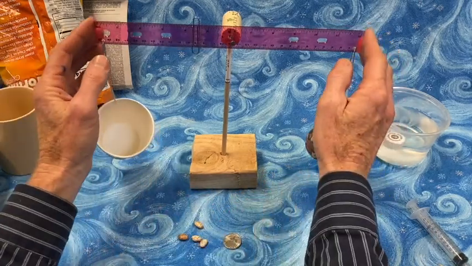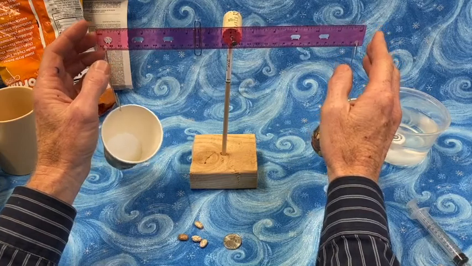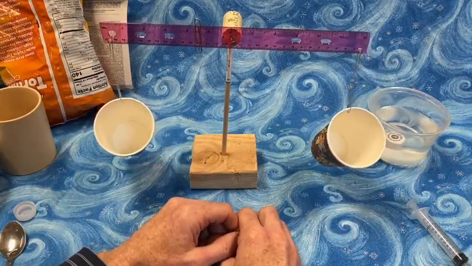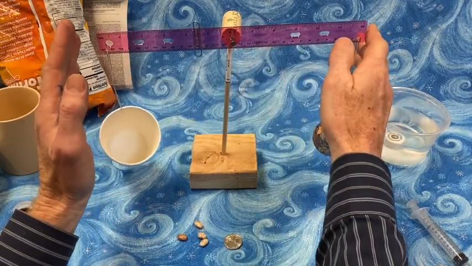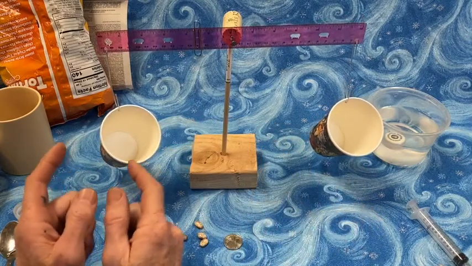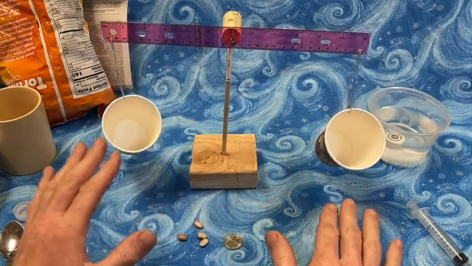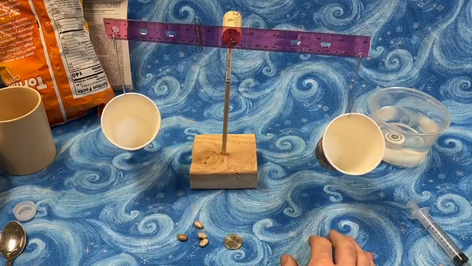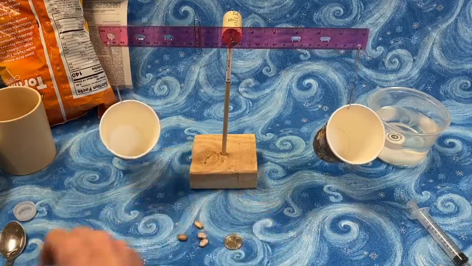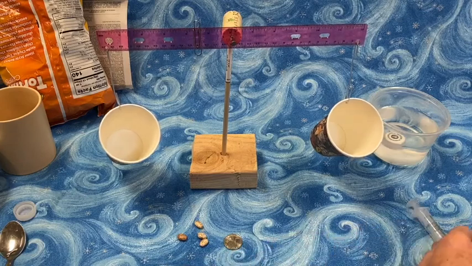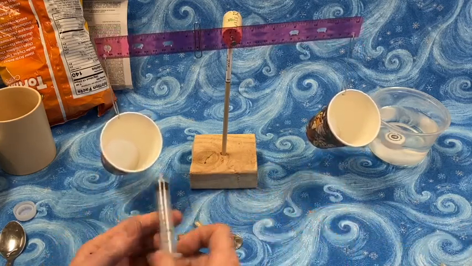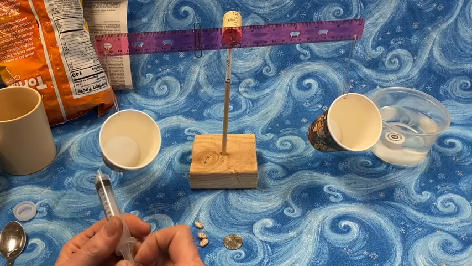And this thing we made, this balance, is an instrument to compare the mass of two things. If it's hanging level like this, it means the things in this cup and the things in this cup have the same mass. In this balance, we can compare the weight of something with the weight of water, or the mass of something with the mass of water.